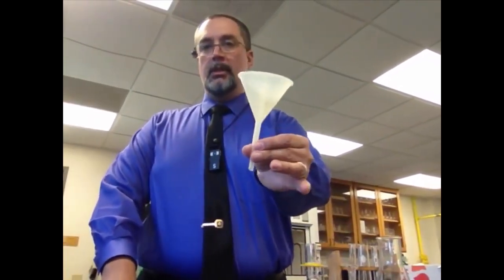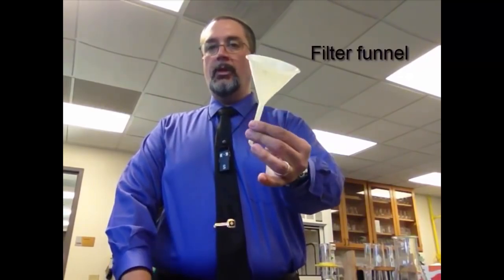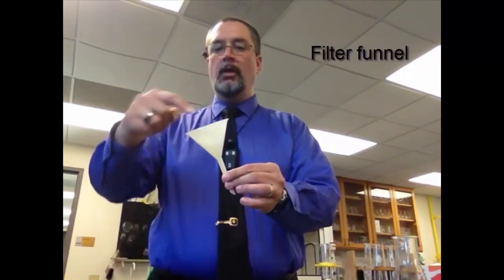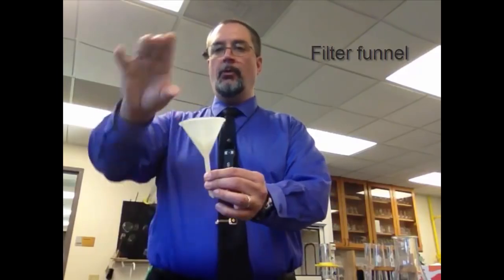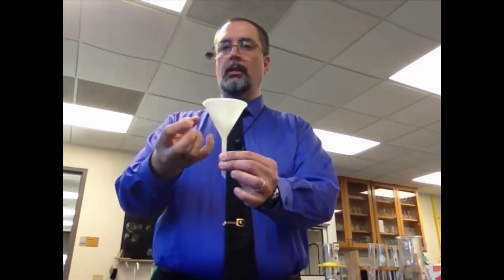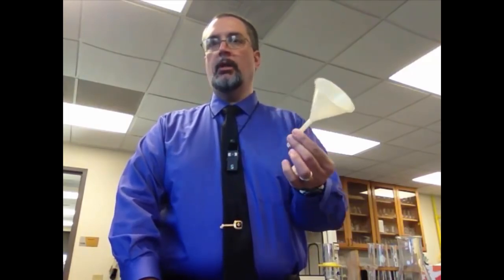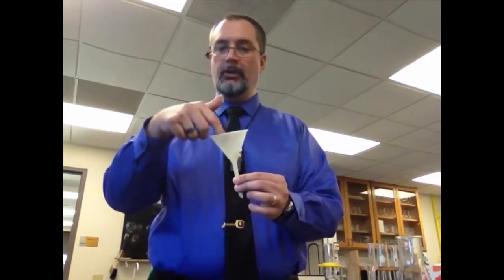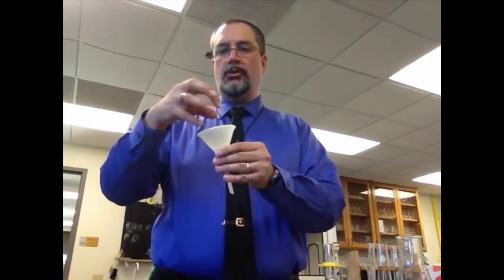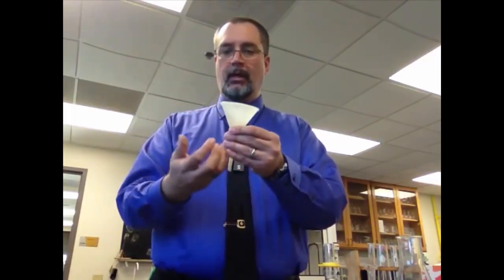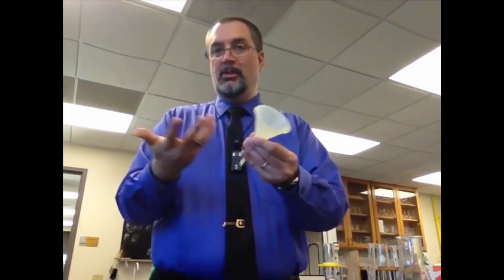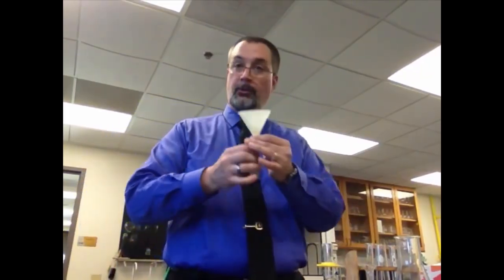Most of you probably know what this is. This is called a filter funnel. This is used when we need to filter a solid out of a liquid. We put a piece of filter paper in here. We pour our mixture through. The solid gets stuck in the filter paper, and the liquid goes right on through. Same general idea as a basic coffee maker. That's kind of how coffee makers work. The coffee filter is the filter paper. The structure that you put that filter in is like the funnel. And the mixture is the coffee grounds and the water going through it, and what comes through is what is dissolved, what's mostly liquid. So we use the filter funnel.